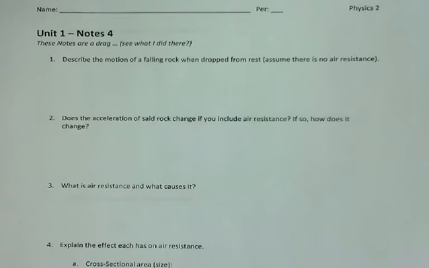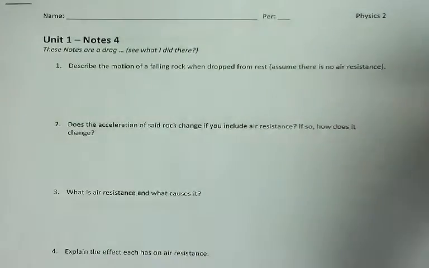Maxon. It falls. Nice. And does it fall at a constant rate? Does it slow down? Does it speed up? What happens to it? Yes, it speeds up. Good. Everyone's like, I think it's that. I hope I don't say the wrong thing. Yes, it speeds up. So describe the motion of a rock when it's dropped from rest.